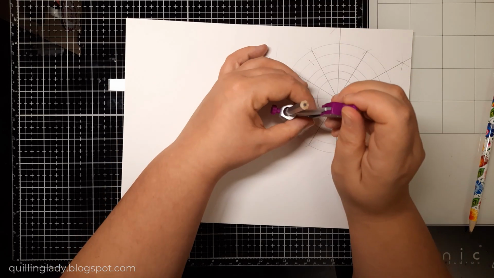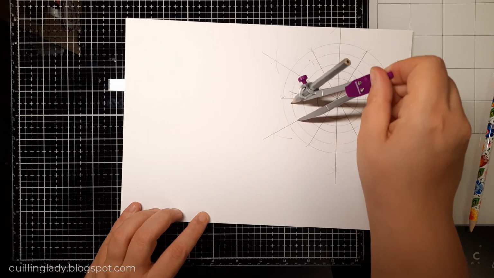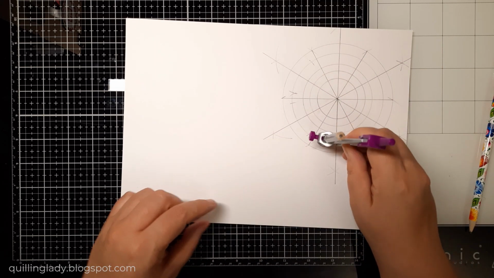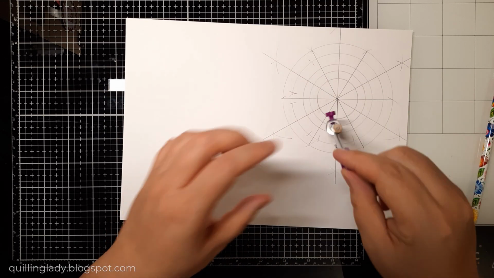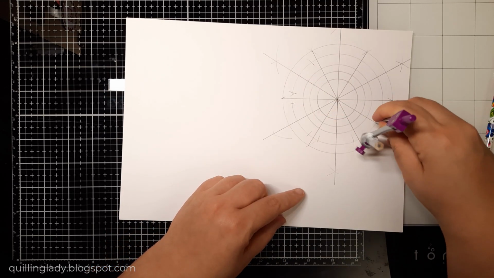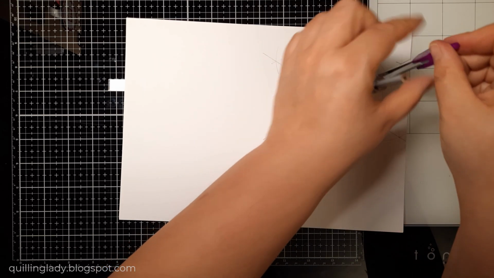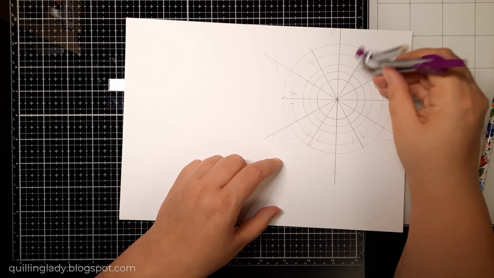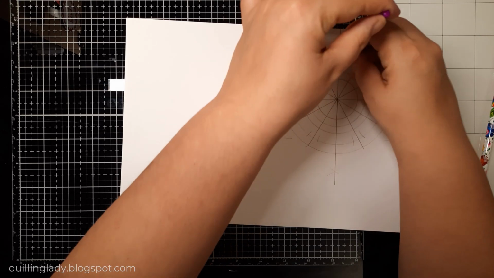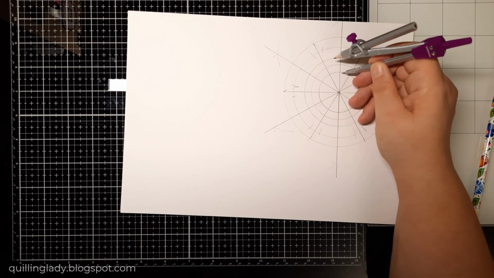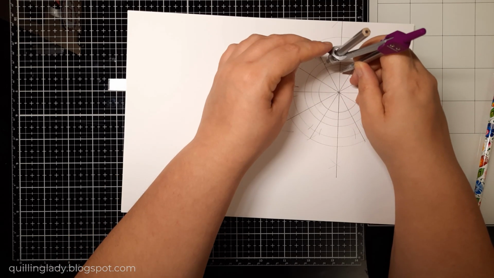The trick here is not to change the length of our compass, because then every single thing is going to be equal. So as you can see, I'm going to get a couple of those short marks, and then I'm going to create a couple more on a different circle. And then we can actually create beautiful straight lines to create different snowflakes.